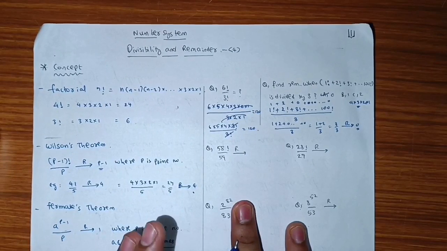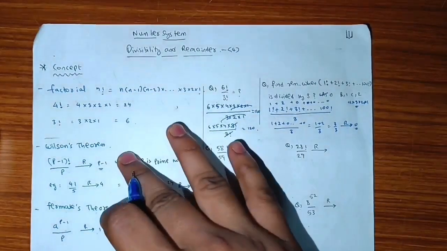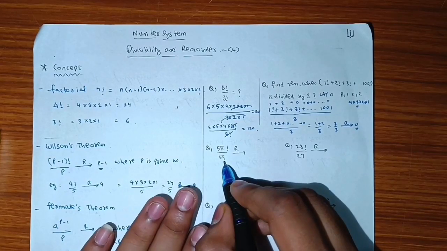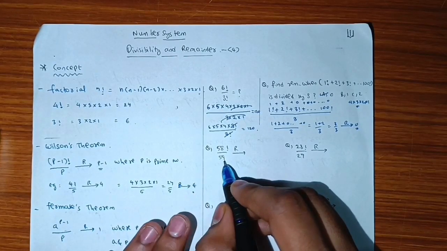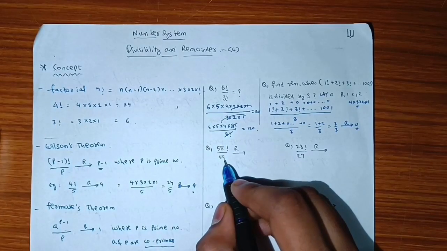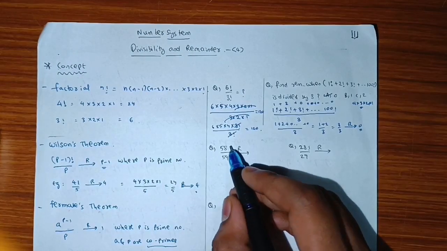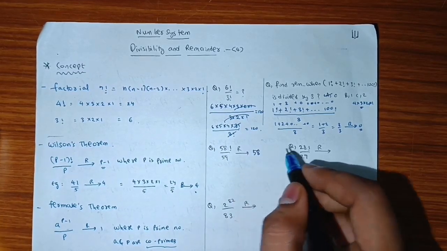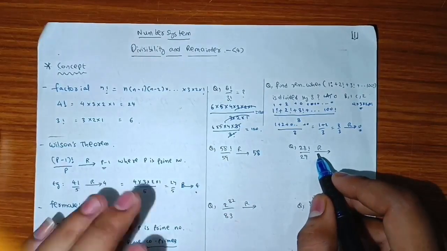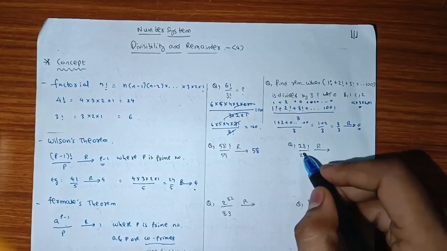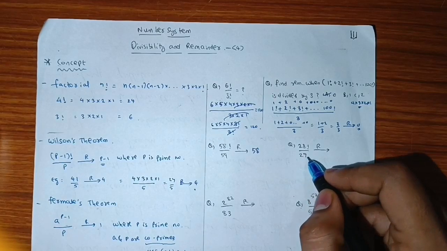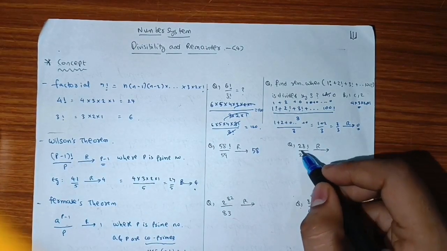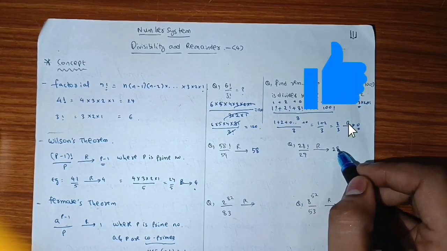Now let us solve a few questions regarding this. Like 58 factorial by 59, we need to check whether the denominator is a prime number or not. So 59 is a prime number, like P as 59, P minus 1, which is 58. So the remainder will be 58 only. Now 28 factorial by 29. We need to check whether the denominator is a prime number or not. So 29 is a prime number, and here we have 28, like 29 minus 1. The remainder will be 28 only.